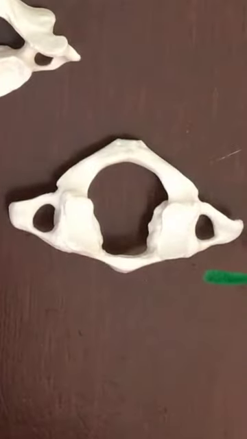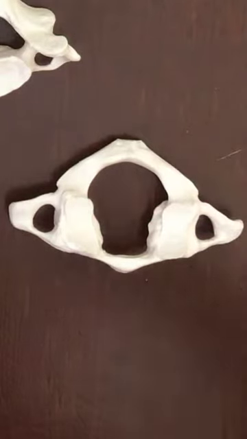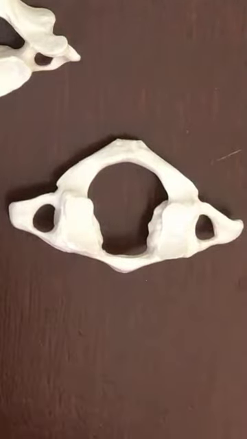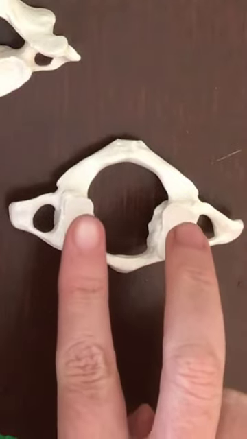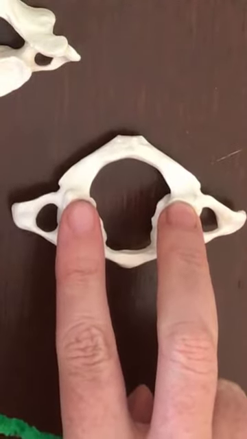Let's start by talking about the atlas itself. So this is the most superior vertebra in your body, and it will articulate with the skull. So these structures here are the superior articular processes that will articulate with the occipital condyles of the skull. So the occipital condyles of the skull will sit right in there.